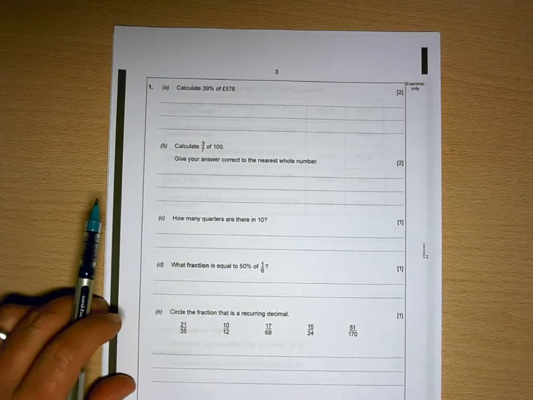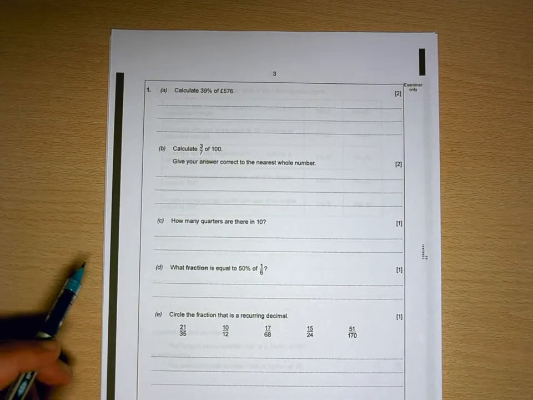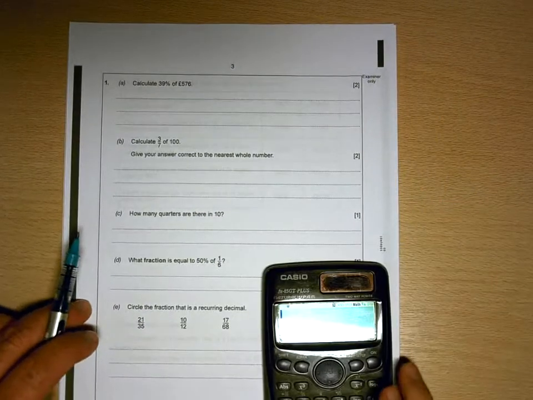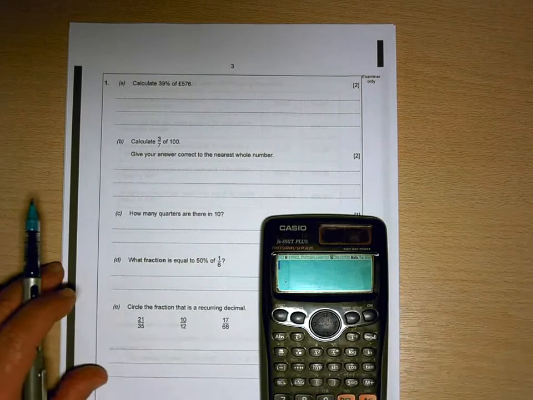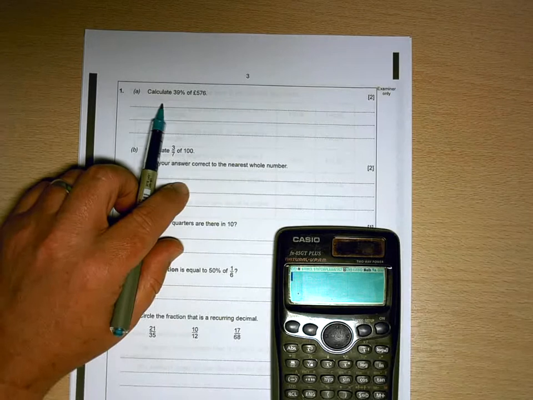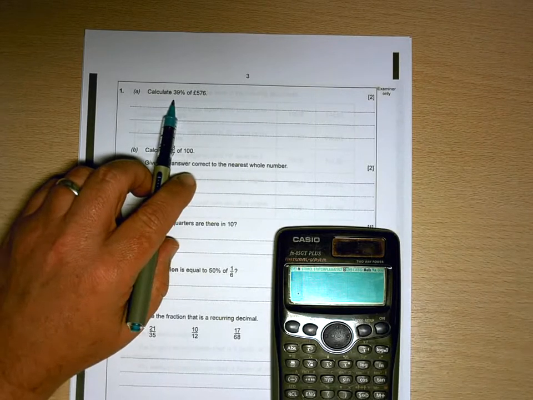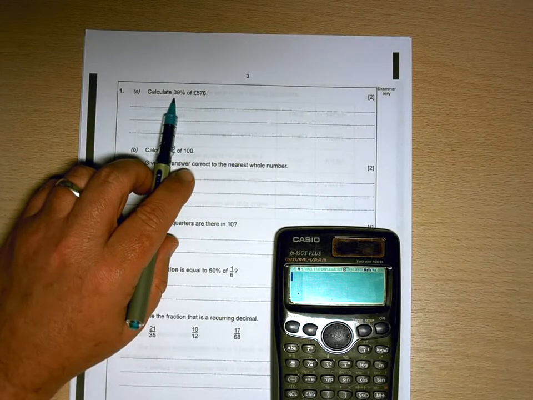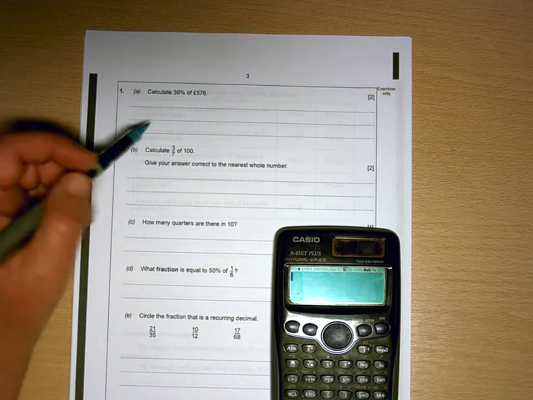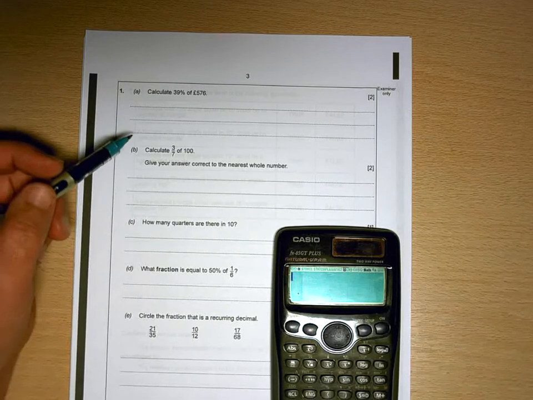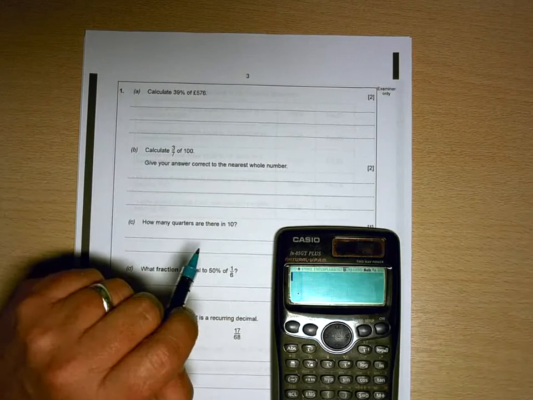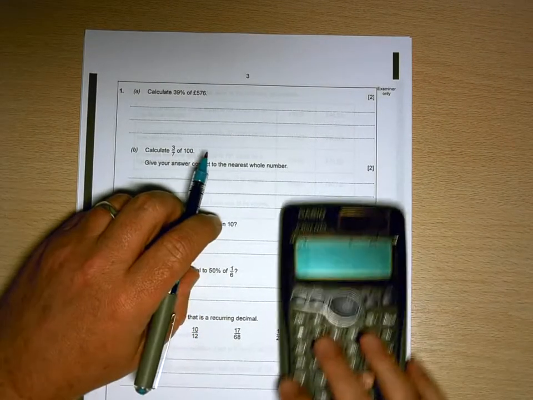Okay, so we're going to start off with some percentage and fraction work, and remember this is a calculator allowed paper, so make sure you use your calculator. So often I see when I'm marking GCSE paper 2s, students trying to work that out by first finding 10%, 30% and so on, which if you get it right is fine, but it's wasting time and there's the potential for getting it wrong. So 39% of 576.